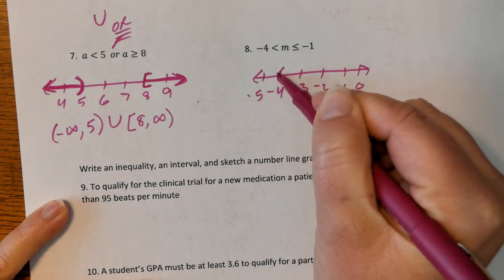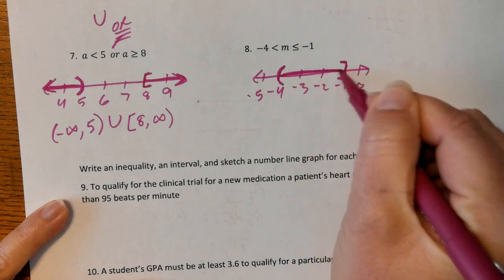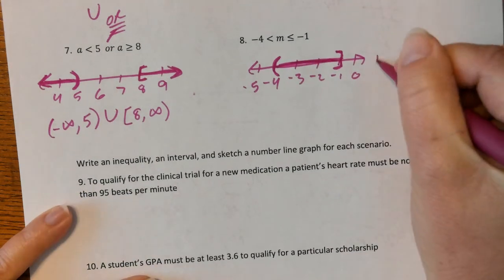So I'm going to put a parenthesis on the -4. I'm going to bracket the -1. I'm going to shade in between. That's our number line.